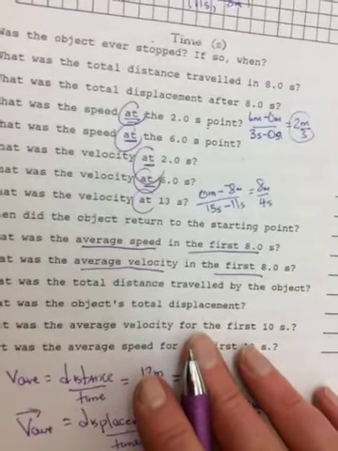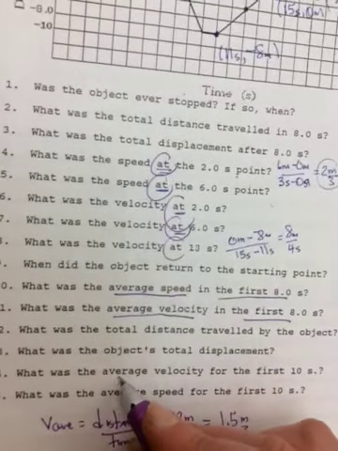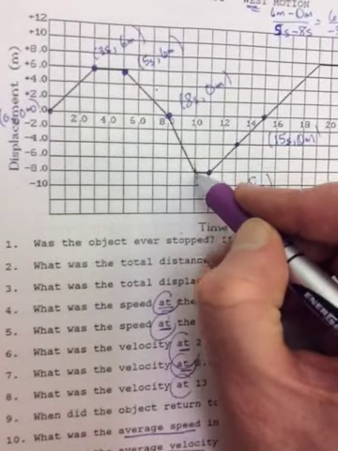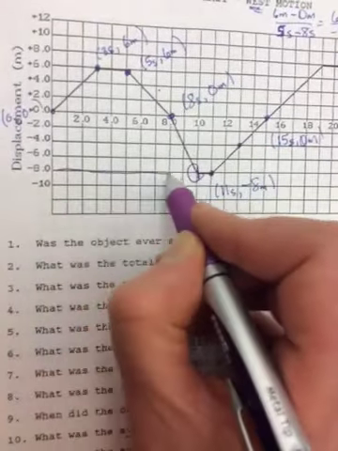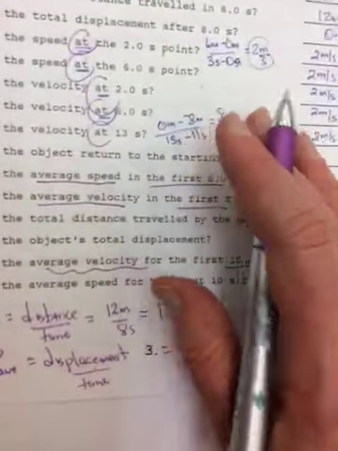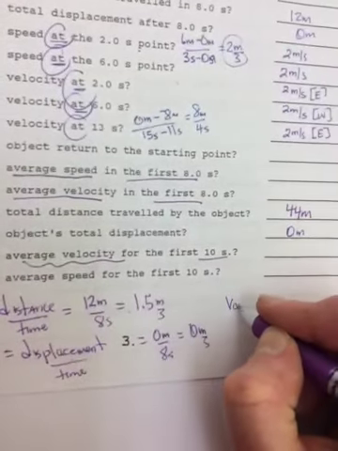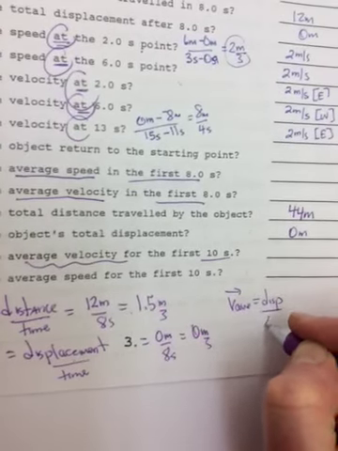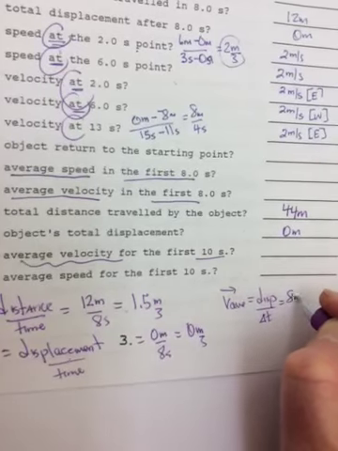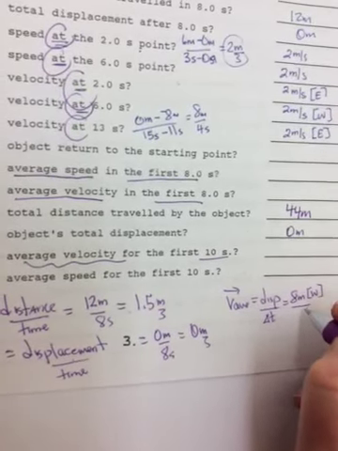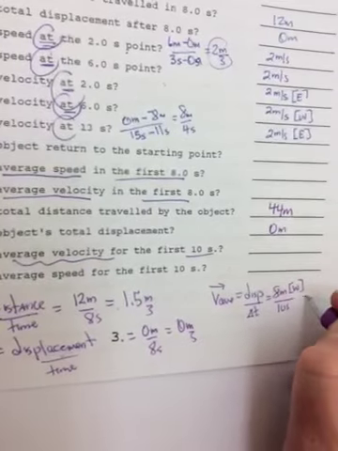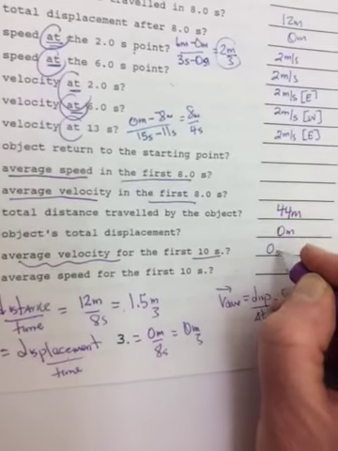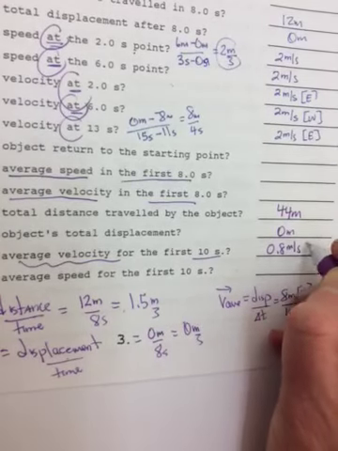Average velocity for the first 10 seconds. Again, it's average, 10 seconds. At 10 seconds, its displacement here is 8 meters west. So average velocity is displacement, putting a P there, over time. So its displacement is 8 meters west, and it was 10 seconds, so the average velocity is 0.8 meters per second west. So 0.8 meters per second west.